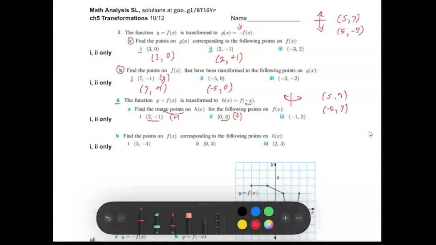So the 2 is going to invert, and the negative 1 is going to stay the same. Okay, the 0 is going to invert, so it doesn't really change, and the 3 stays the same. Okay, so that's the procedure that we do for a horizontal reflection, right? And then finally for B, we're going to do 1 and 2 again. We're going to find the F coordinates that correspond to these H coordinates. The process is basically the same.